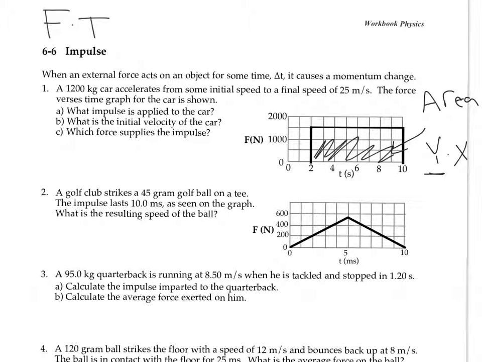the x-axis. We've done this before with slope, where if you have a graph, the slope of the graph is whatever's on the y divided by whatever is on the x. So the area under the curve will give you y times x. And in this case, force times time is impulse. So to find the impulse, we simply have to find the area under the curve.